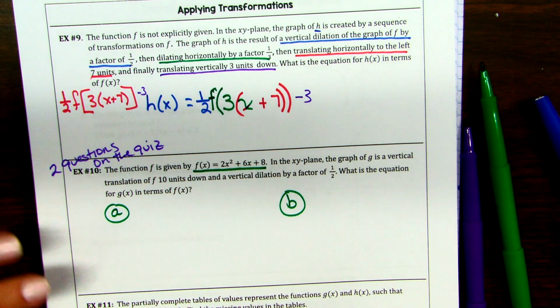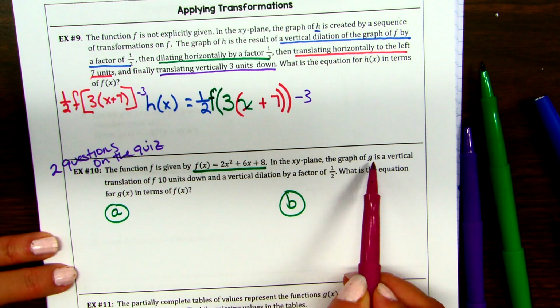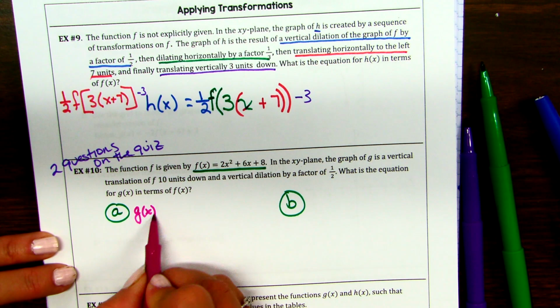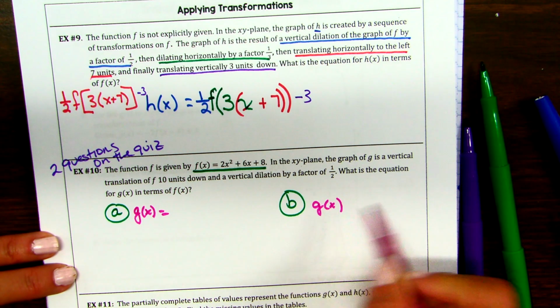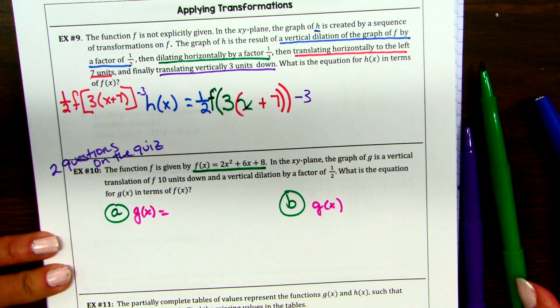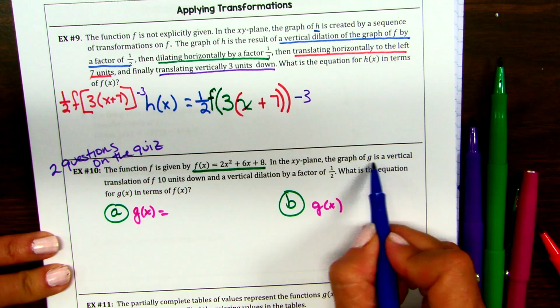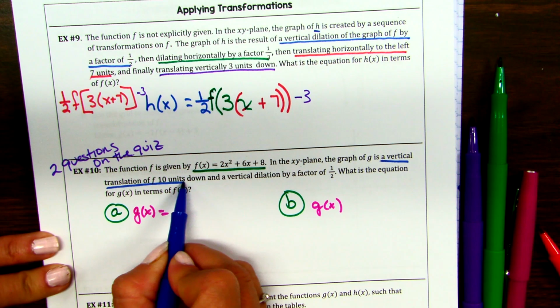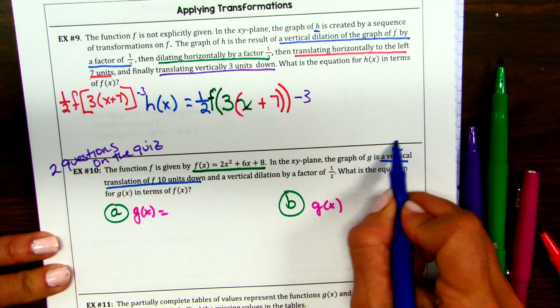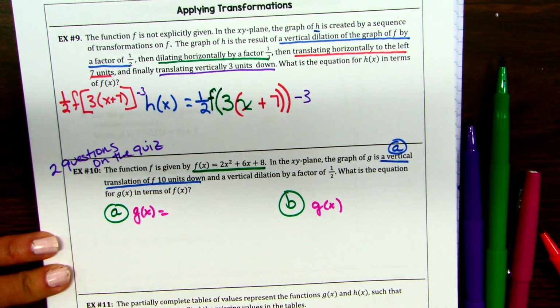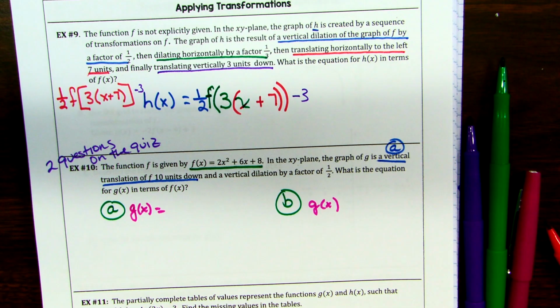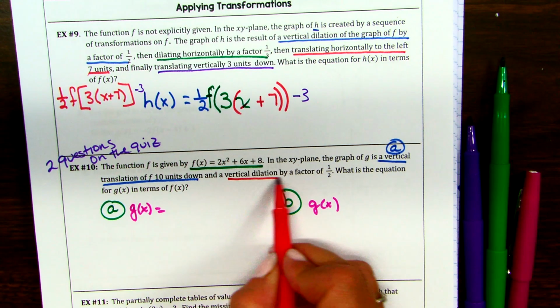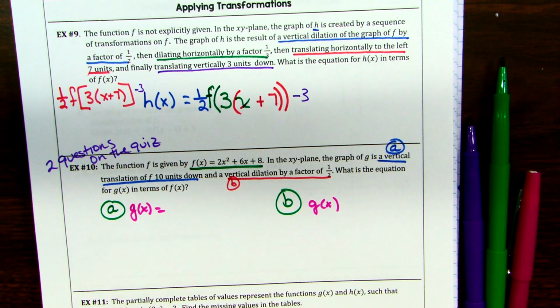Here we go. So the graph of g, so g of x is what we're going to be coming up with in both of these situations, is a vertical, let me use colors here, a vertical translation of 10 units down. Let's call that A. And there's another one, a vertical dilation by a factor of 1/2. Let's call that B. Okay?